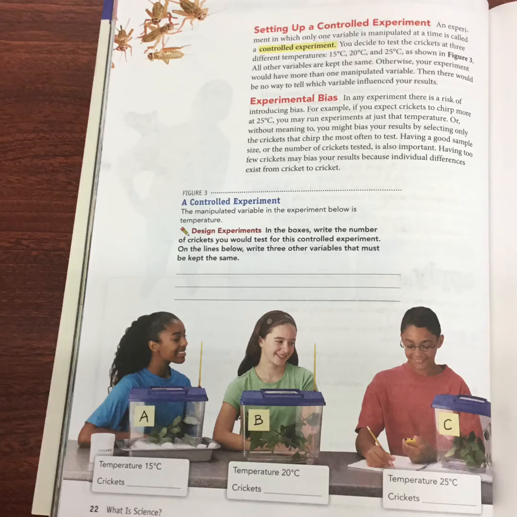Setting up a controlled experiment. An experiment in which only one variable is manipulated at a time is called a controlled experiment. You decide to test the crickets at 3 different temperatures: 15 degrees Celsius, 20 degrees Celsius, and 25 degrees Celsius, as shown in Figure 3. Those are the 3 people down below.